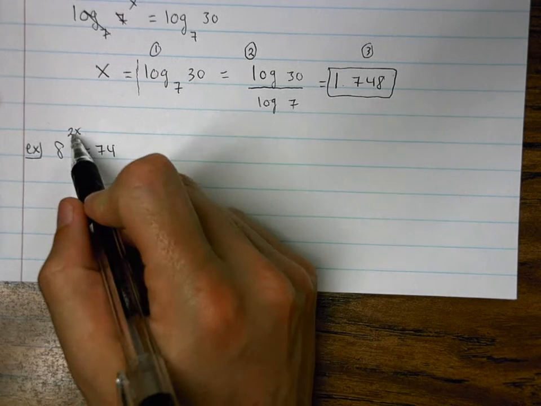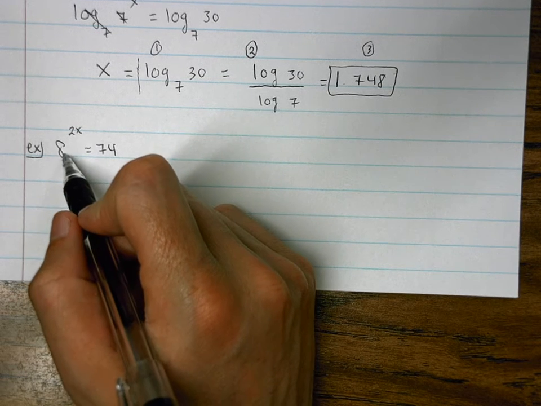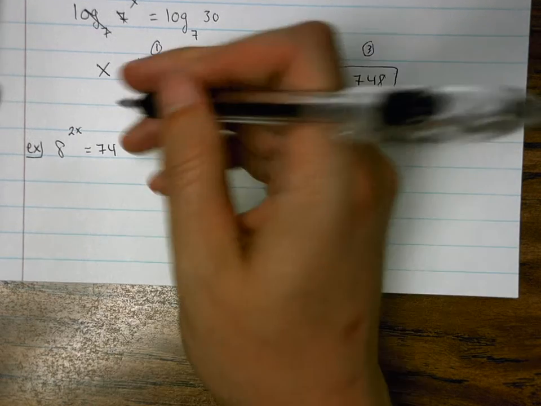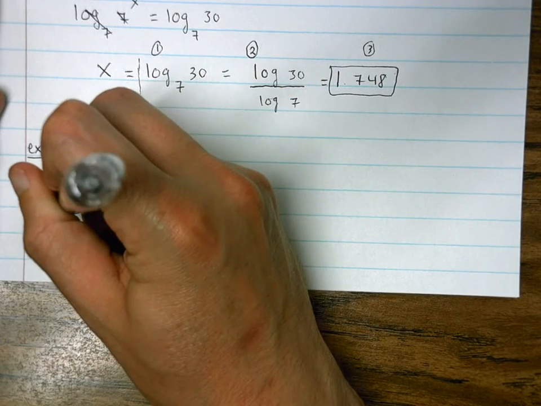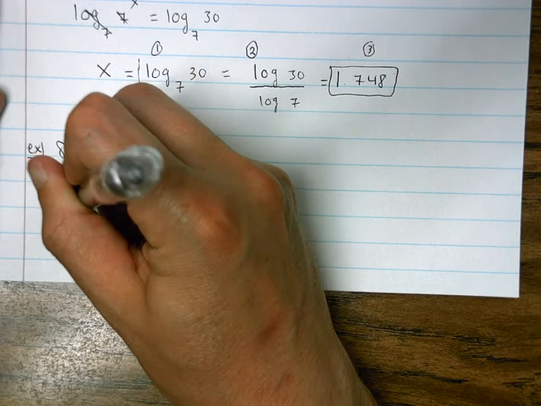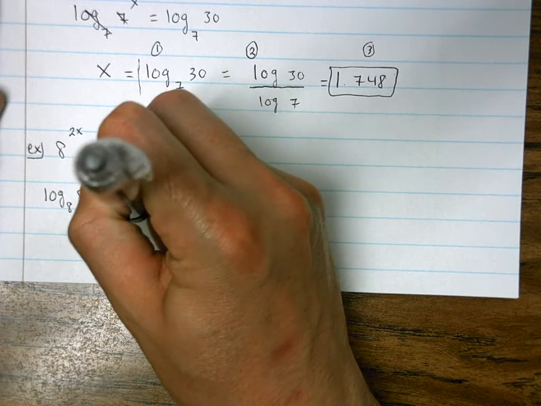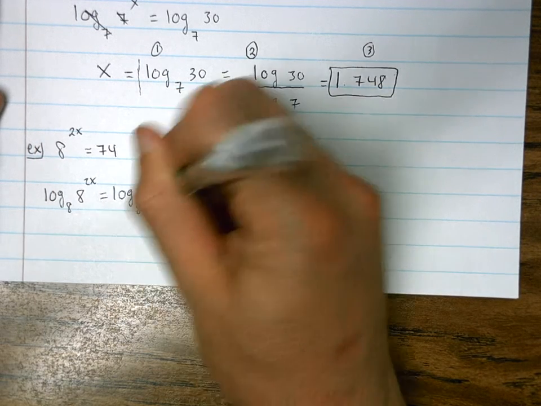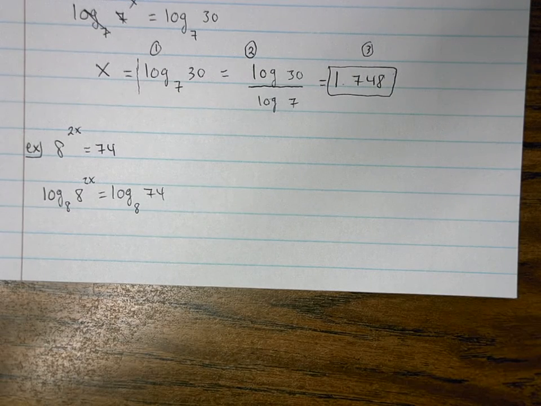Again, I want to get this 2x out of the exponent, so I need to drop the base of 8. I'm going to do that by taking the log of both sides. Log base 8 of 8 to the 2x is equal to log base 8 of 74. Again, I'm introducing the log to each side of the problem.